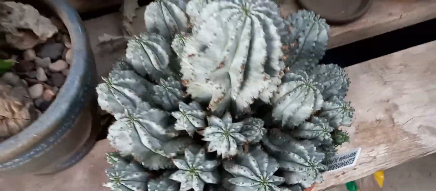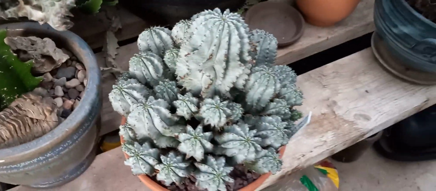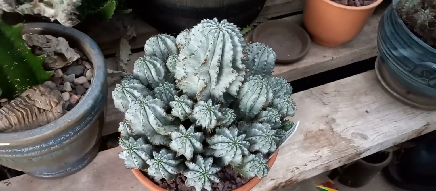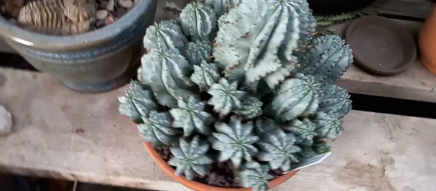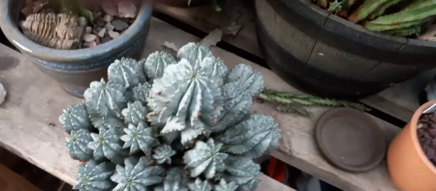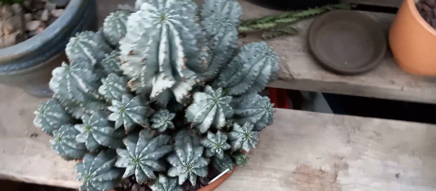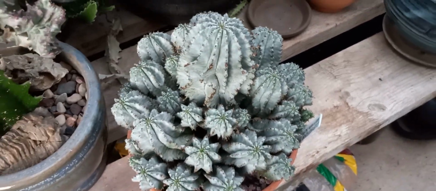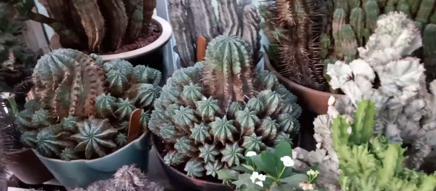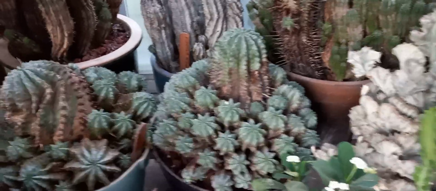Look at this little Horrida polygona hybrid. And it looks much like an Echinopsis or something like that. Clustering. Maybe an Echinocereus. But it's not. This is a Euphorbia. And you can see they take on these cactiform shapes over and over.